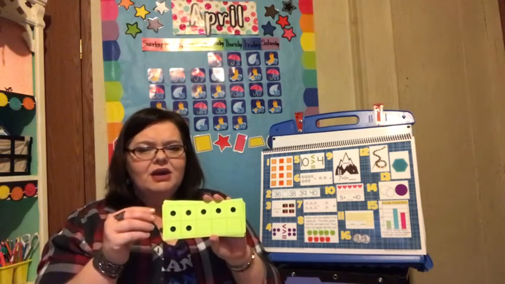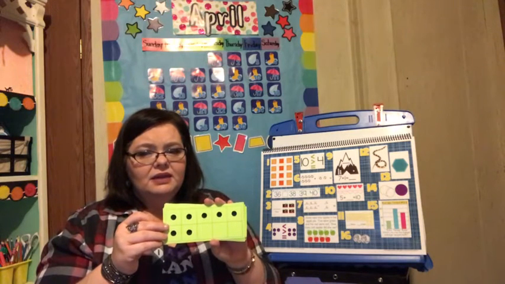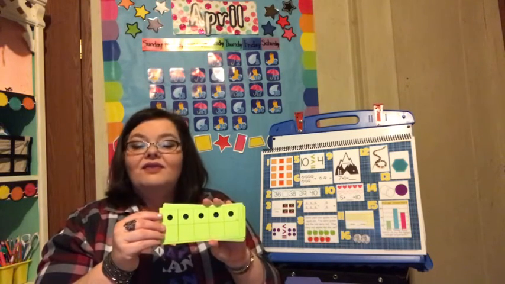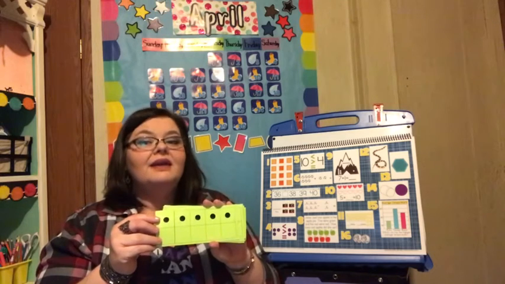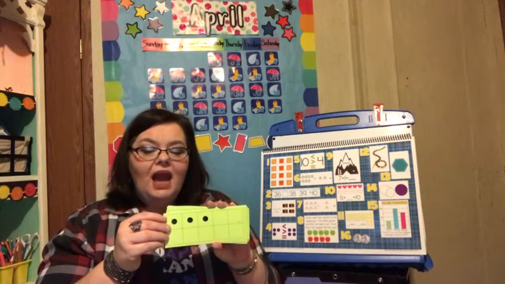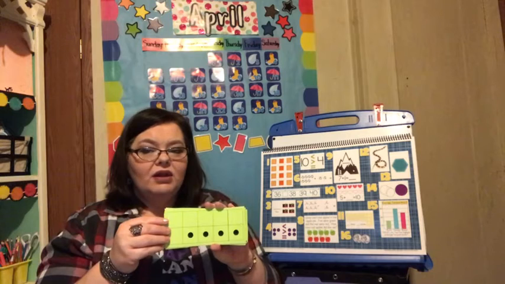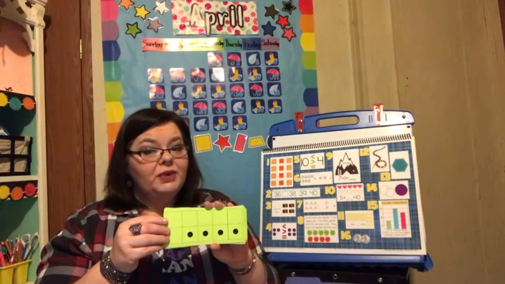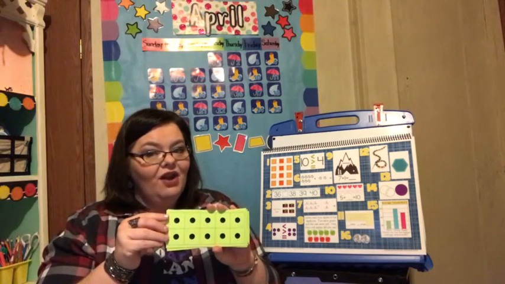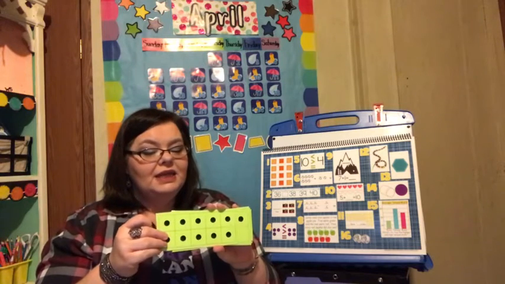All right. How many dots are on this card? 7. How many do we need to make 10? 3. How many dots are on this card? 5. How many do we need to make 10? 5. How many dots are on this card? 3. How many do we need to make 10? 7. How many dots are on this card? 4. How many do we need to make 10? 6. How many dots are on this card? It's a full frame. 10 dots. How many do we need to make 10?